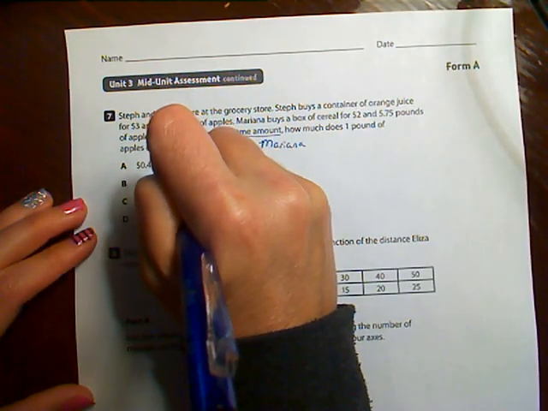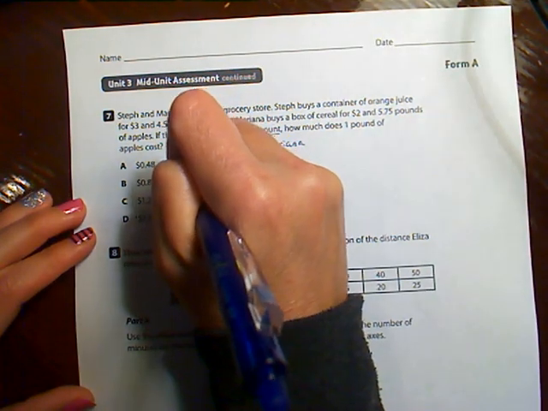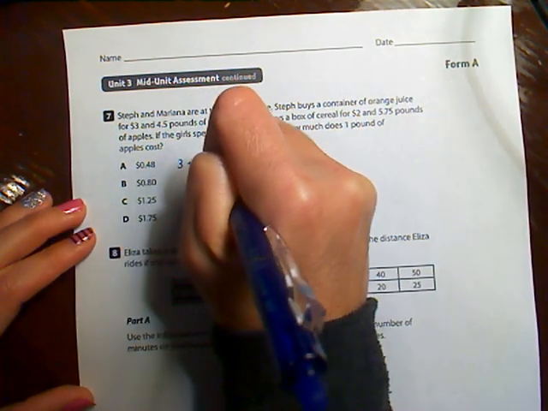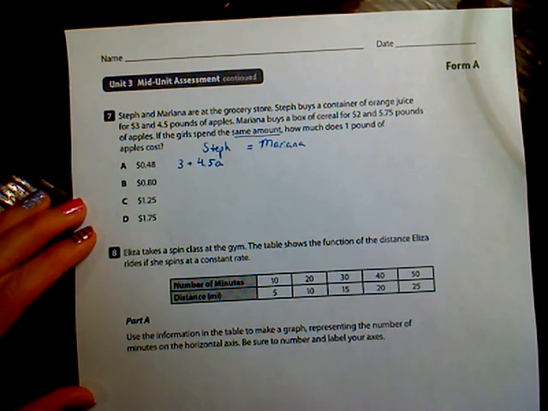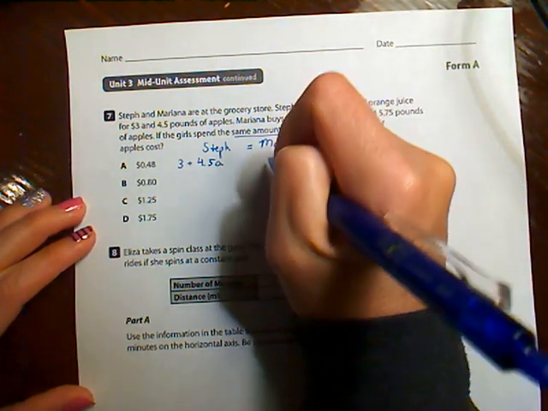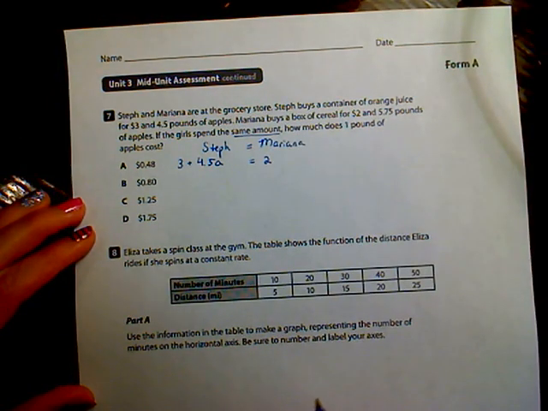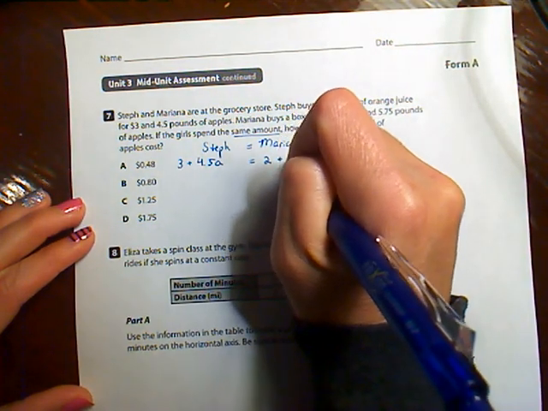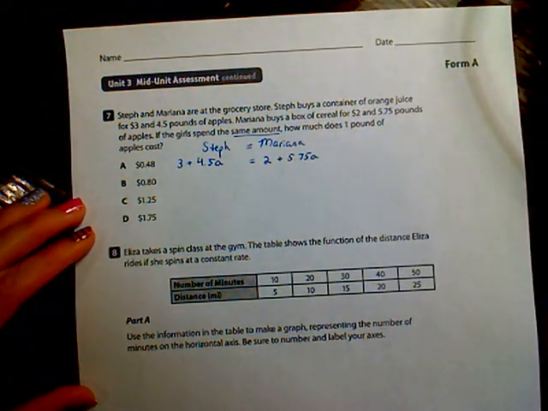Steph is spending $3 on orange juice, then 4.5 pounds of apples. So I'm going to use A for apples. You can always use X. Marina is spending $2 on cereal plus 5.75 pounds of apples.